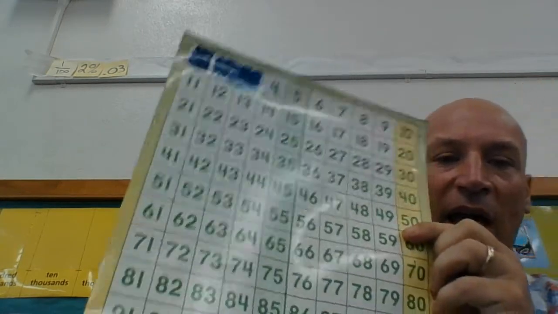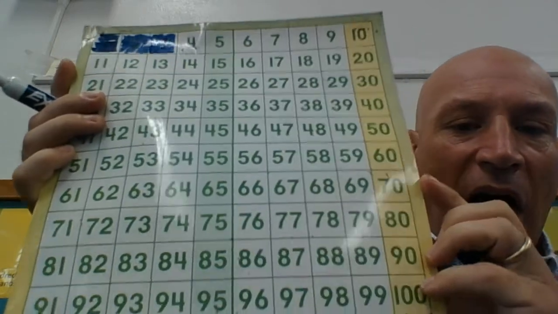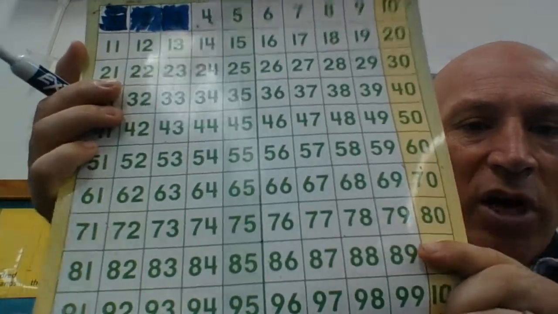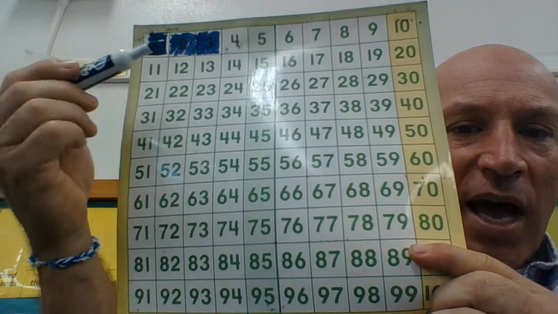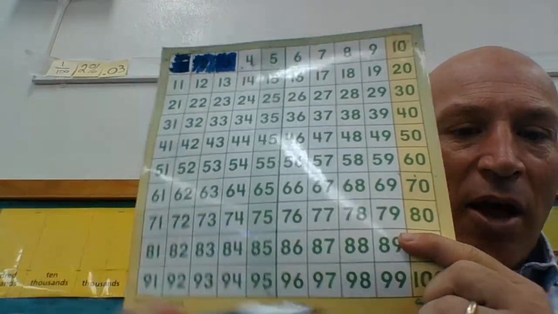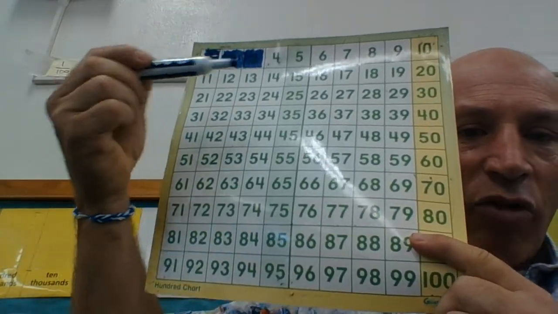And so now we have 3 out of 100. We can say it's 3 out of 100. We can say it's 3%. And we can say it's 3/100ths. All 3 different ways mean the same thing.